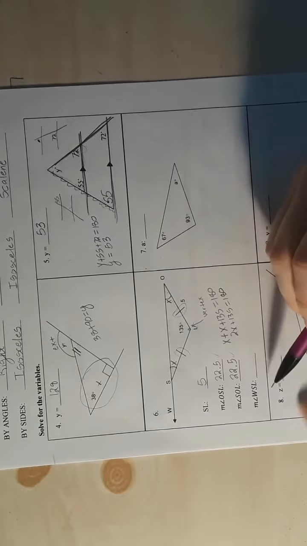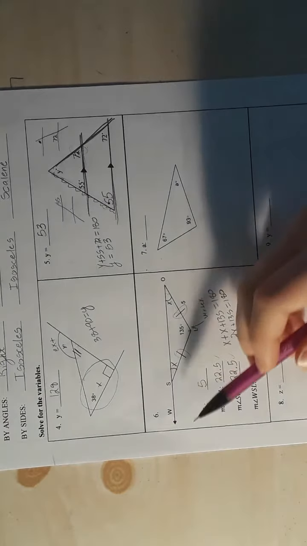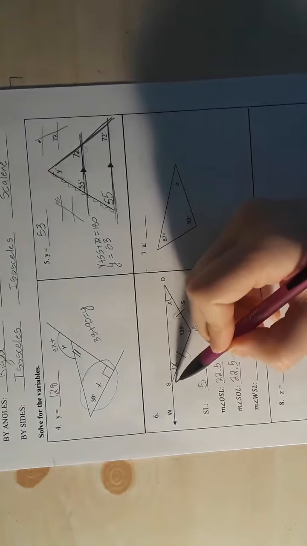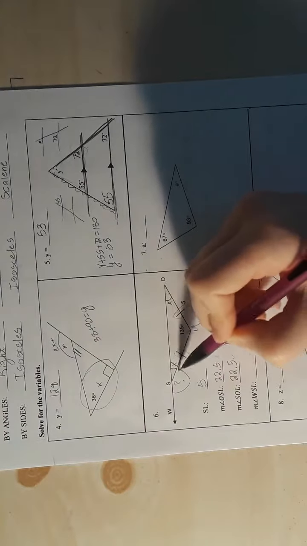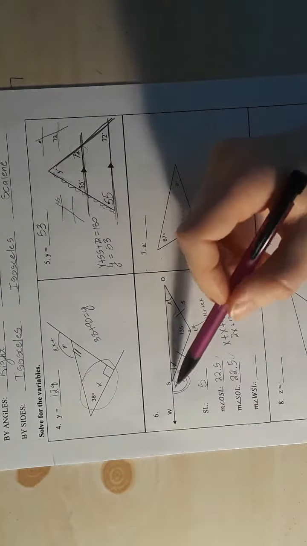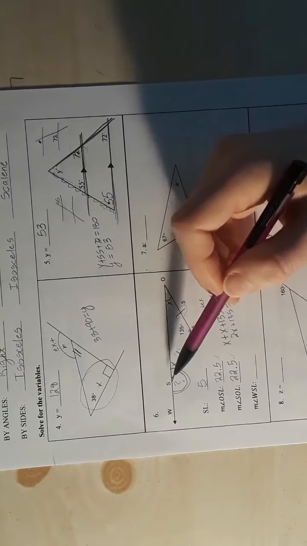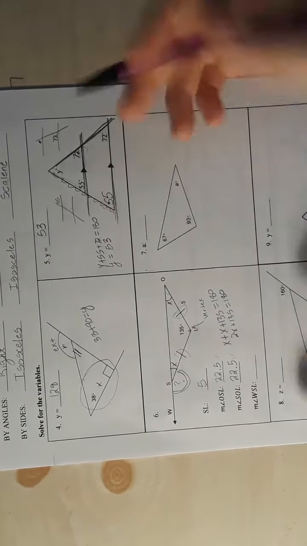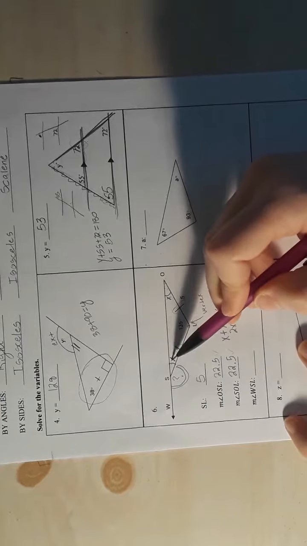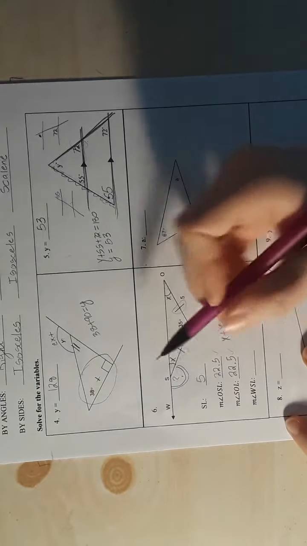The next angle they want us to find is the measure of WSL, which is right here, this angle right here. Again, that is an exterior angle, so there are 2 different methods you guys can use. Once you have this angle right here, these 2 are a linear pair.